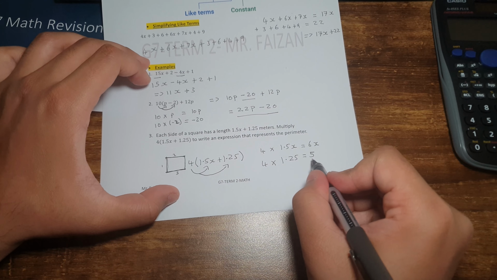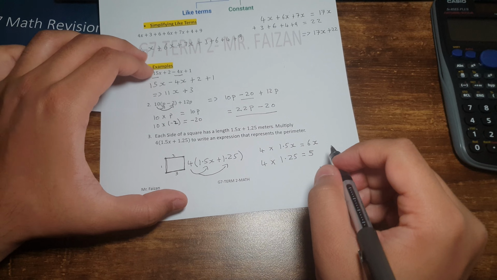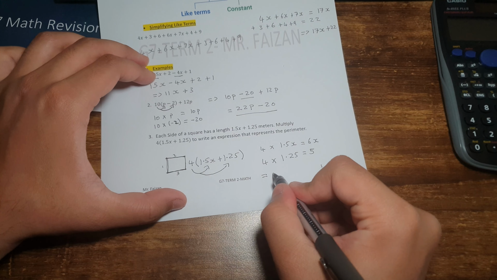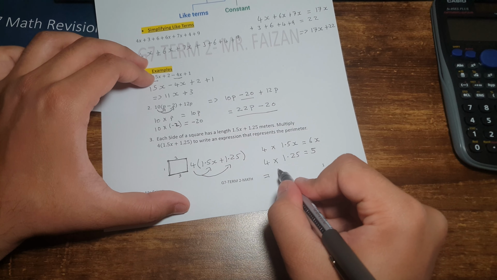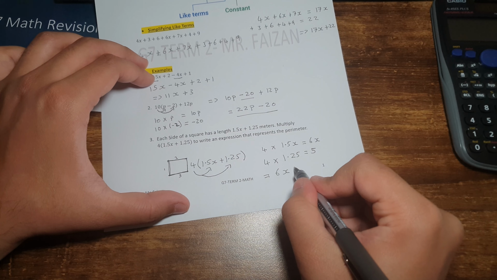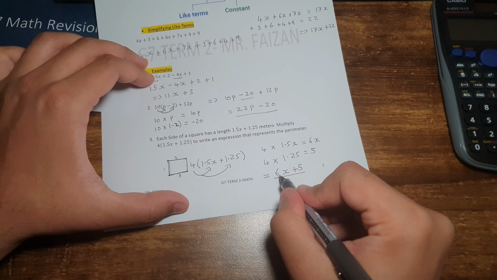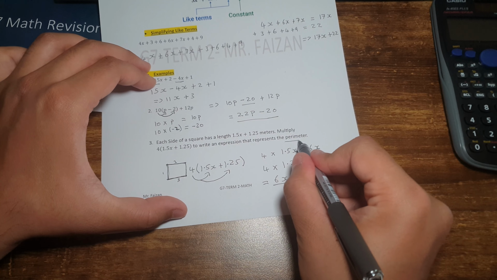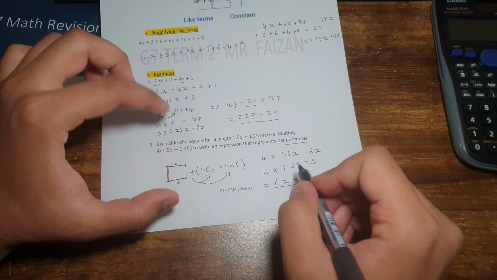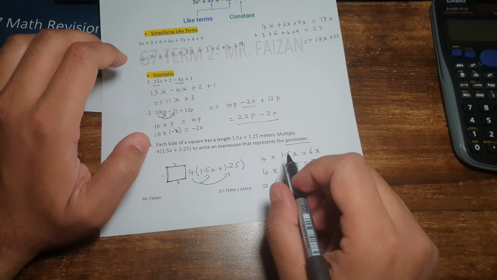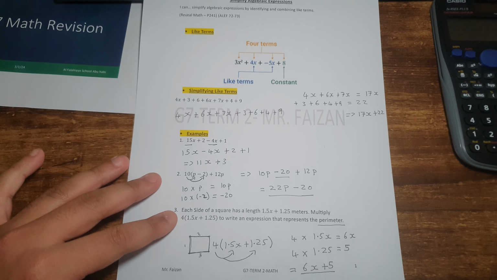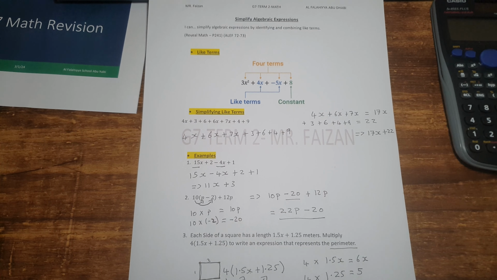Now, we need to write this as an algebraic expression, so my final answer is going to be 6x plus 5. This is the perimeter of the square. That's what this represents. So this was simplifying algebraic expressions.